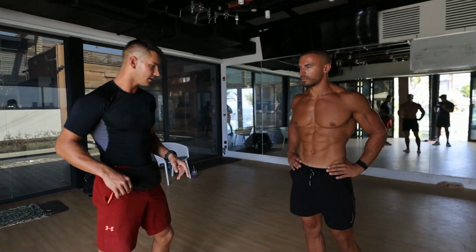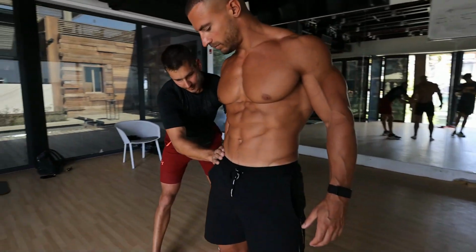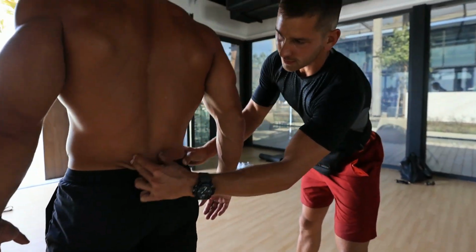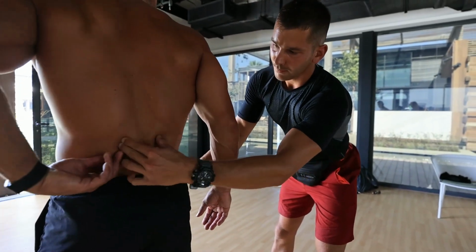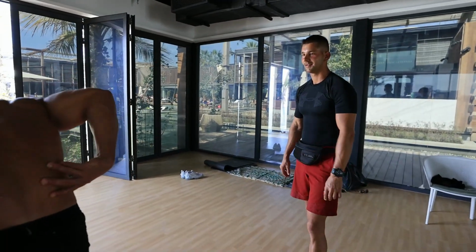Another thing, here is another problem: the pelvis is rotated to the back. So it's a posterior pelvic shift, and you see how this is tight. This is super tense in here. Is there a reason why I have really overdeveloped spinal erectors?